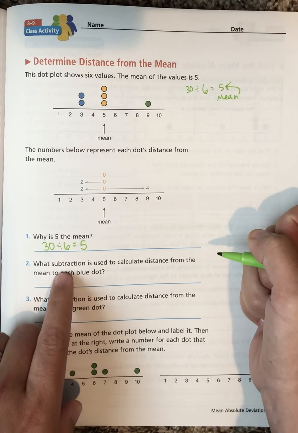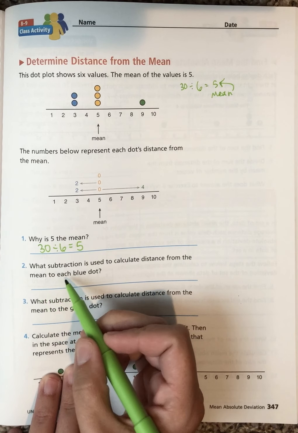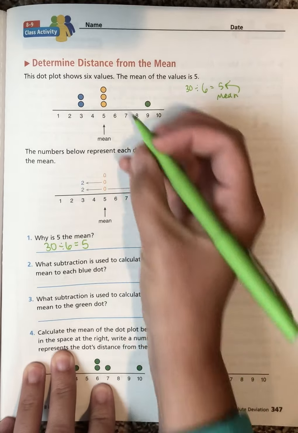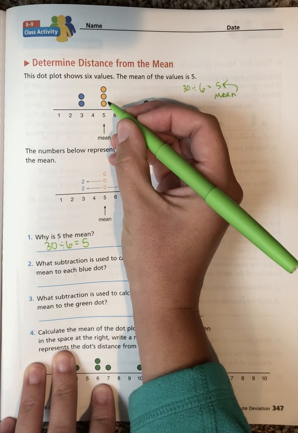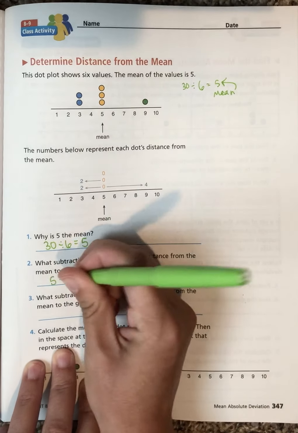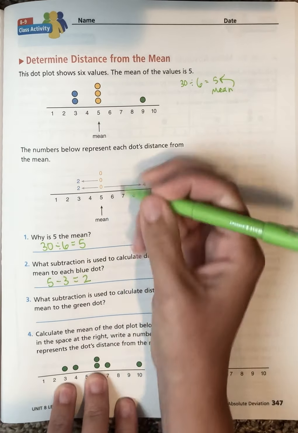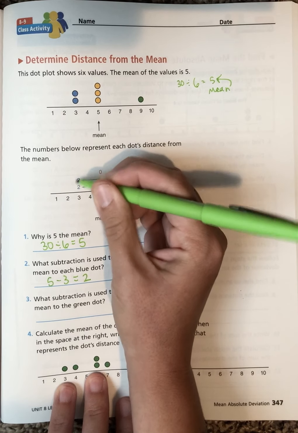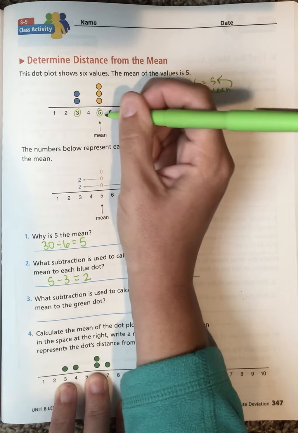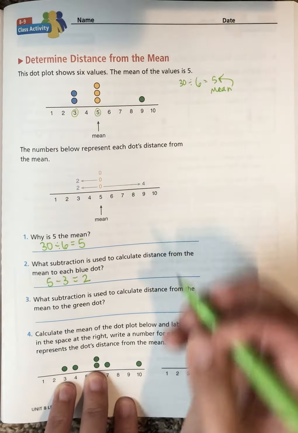Then it says, what subtraction is used to calculate the distance from the mean to each blue dot? You're just starting at the mean, which is 5, and you're taking away the value of the dot, which is 3. So 5 minus 3 is 2. That's why they have the 2's replacing those blue dots, because you took the mean and you subtracted the value of the dot that was there. So 5 minus 3 gives you 2, so they replace those dots with the number 2.